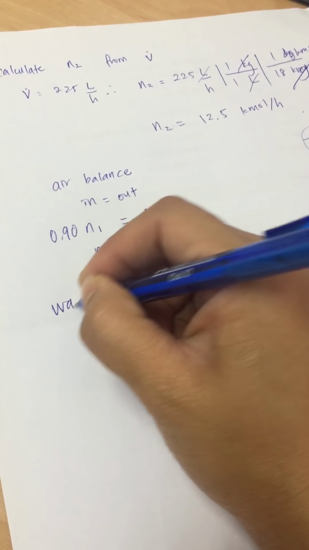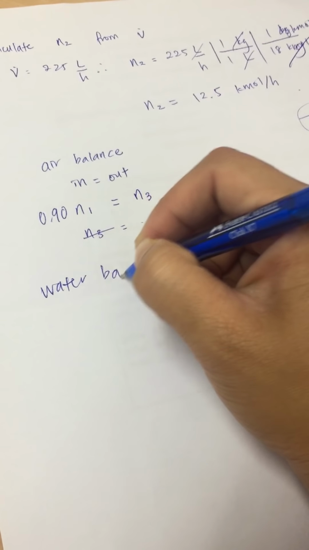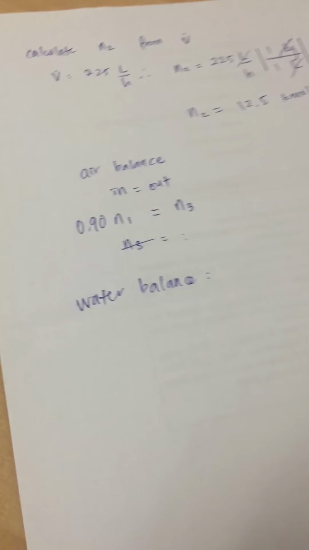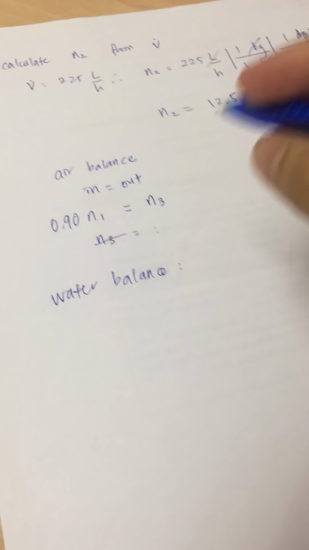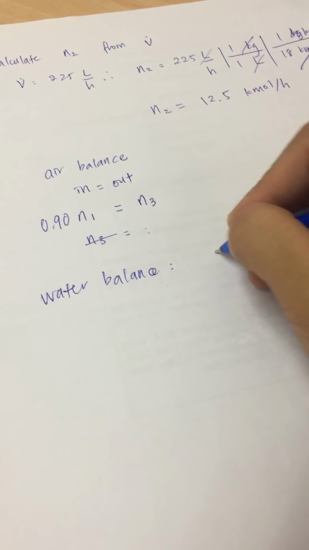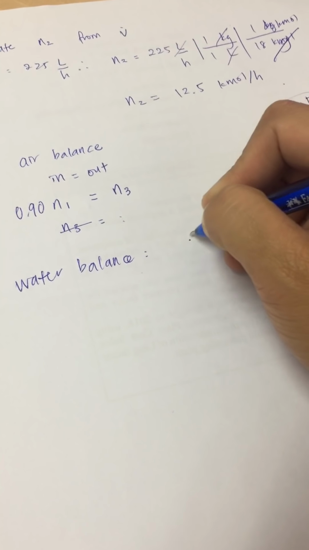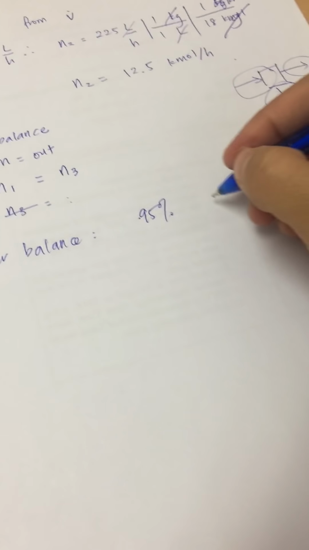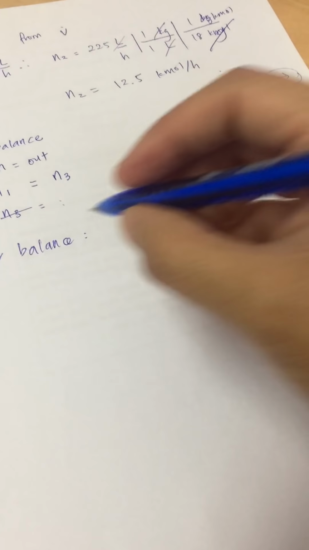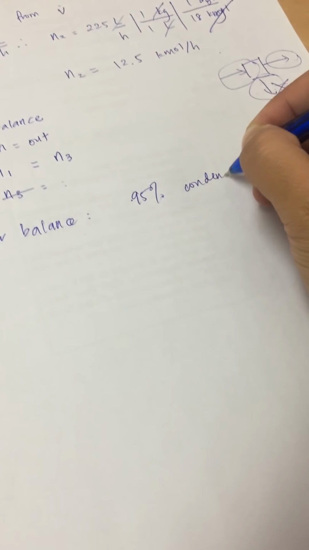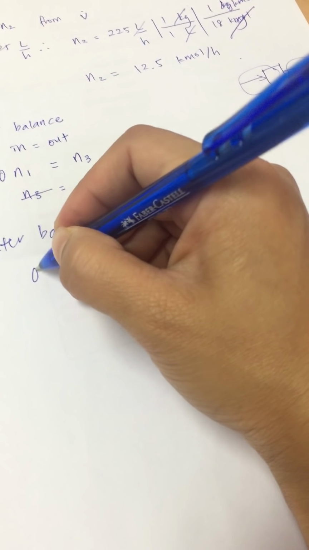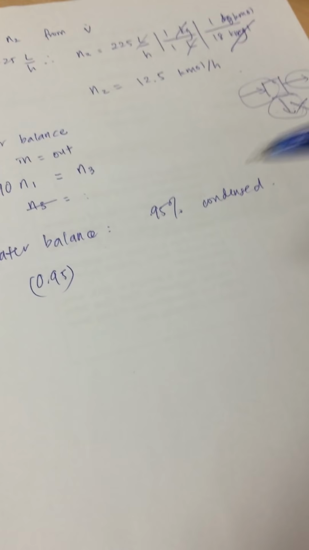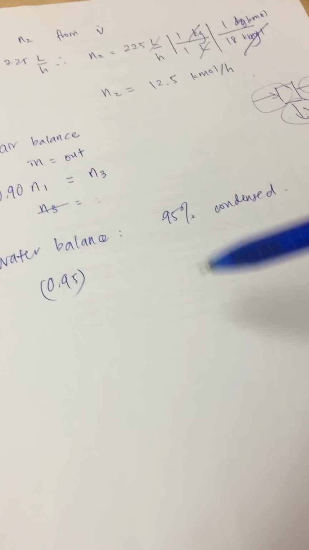And then we can do a water balance. In this one, we can use the information that 95% of water is condensed, i.e. 0.95 of the water fed into the condenser.